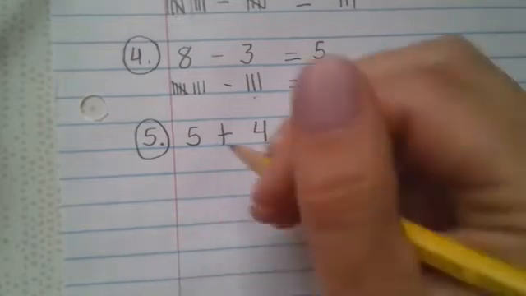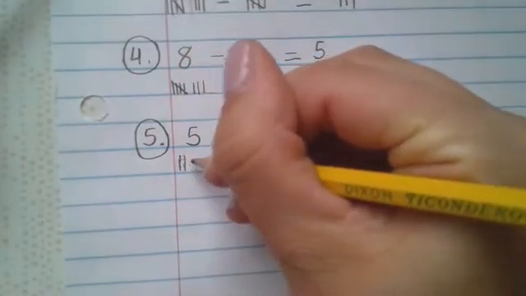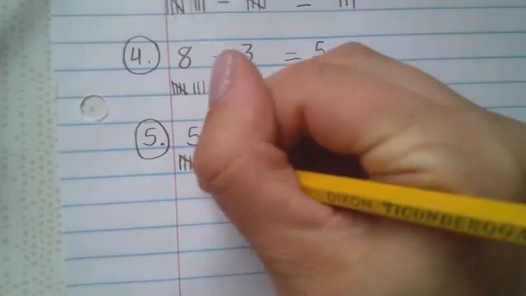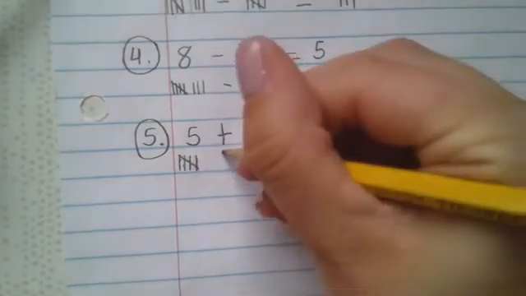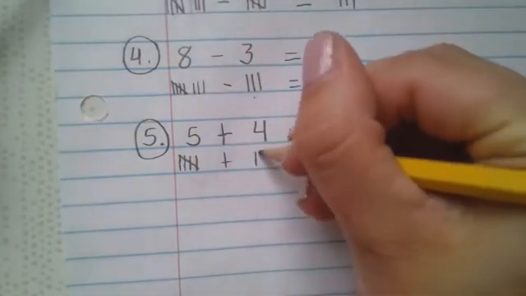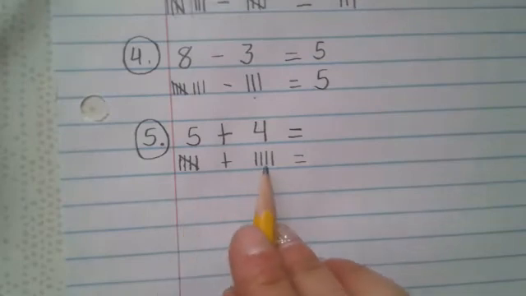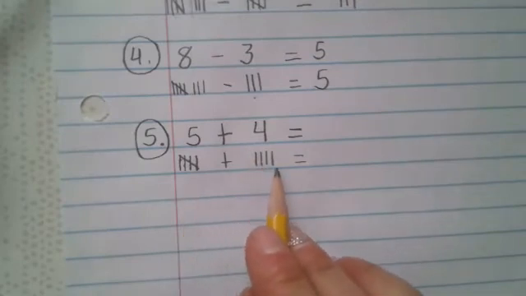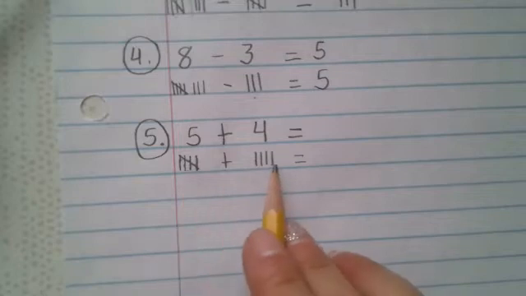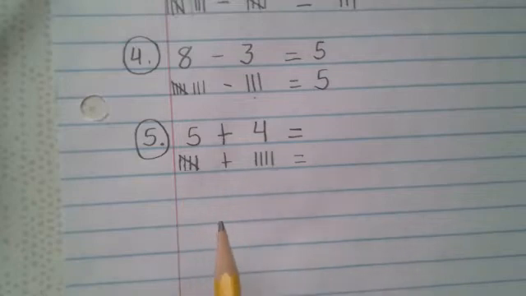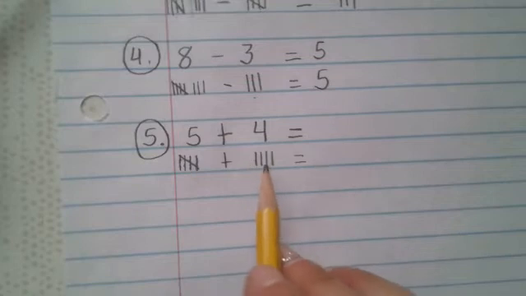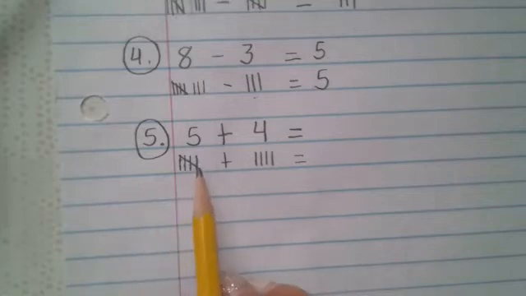All right, 5, let's make 5 tallies. 1, 2, 3, 4, 5. Plus 4, 1, 2, 3, 4, equals, take a look at it, add it up. I know that we have to have 4 lines before we put the slanted line. So that is 1 less than 5. And I know that's 5. 5 plus 5 is 10. 1 less than 10 is 9. That's how I got to the strategy, to the answer.